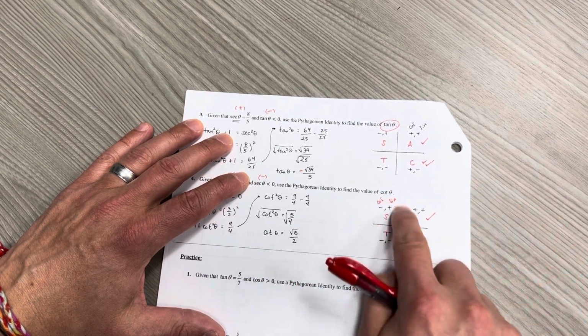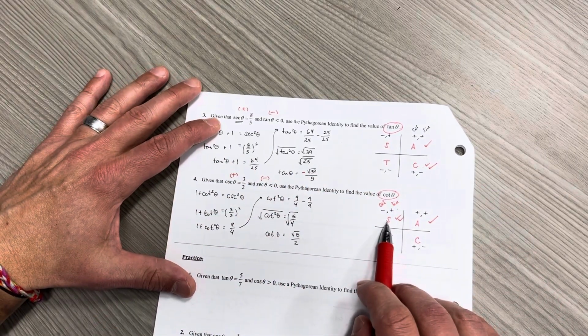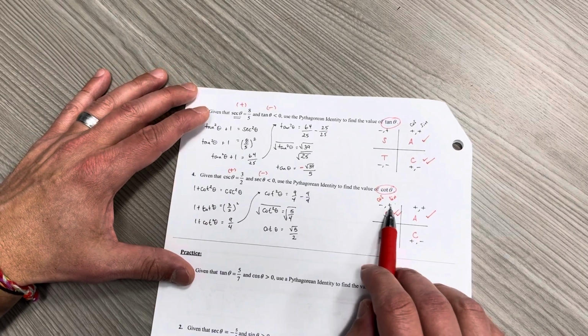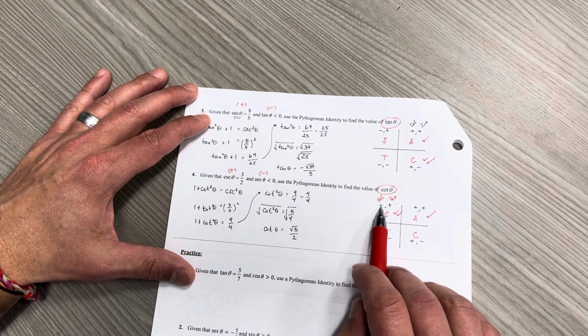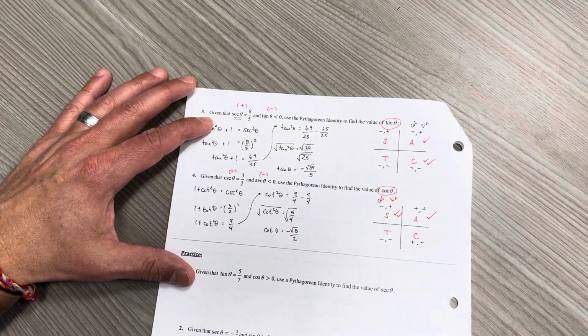So in this second quadrant, you have to ask yourself, is cotangent positive or negative? Cotangent is cosine divided by sine. Negative divided by a positive is a negative. So in the second quadrant, cotangent is negative.